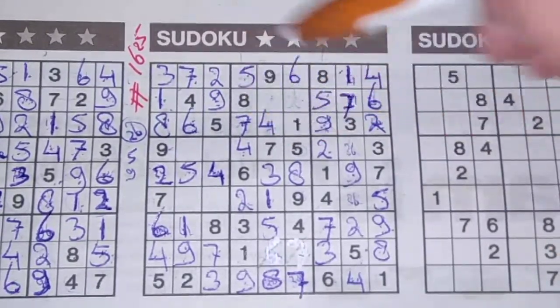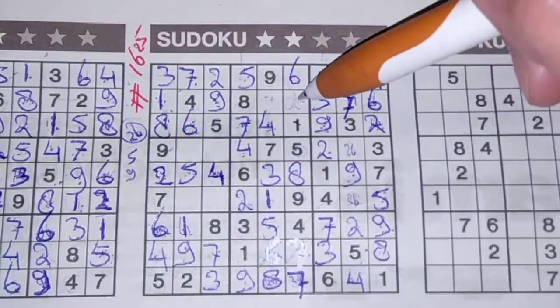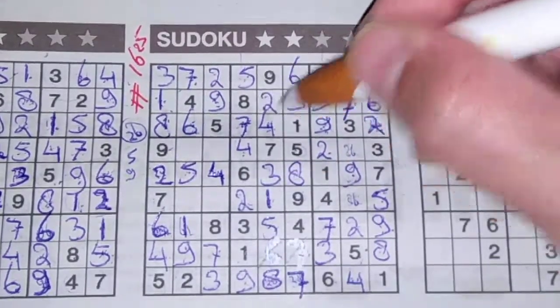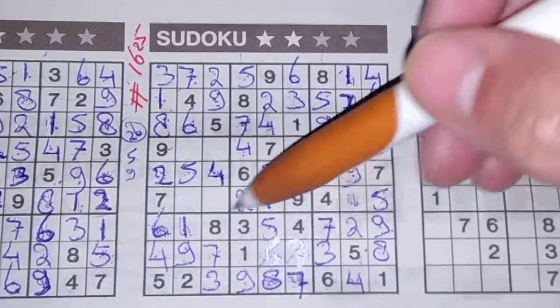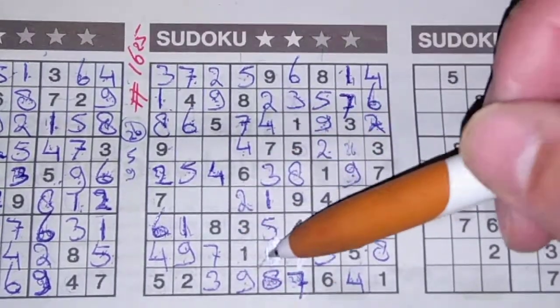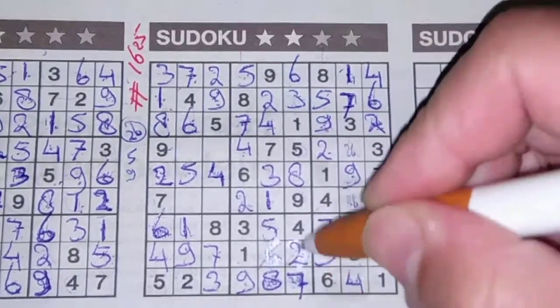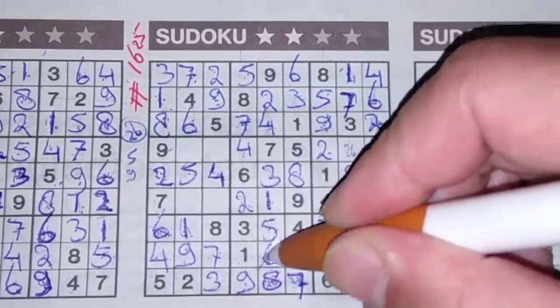2 numbers left in this big square for the numbers 2 and 3. We have a 3 here, no 3 there. 3 should be there, and a 2 goes there. 2 numbers left in this big square, 2 and 6. We have a 2 here, so no 2 there. 2 should be here, and the 6 goes there.